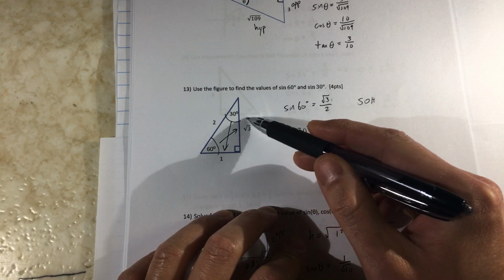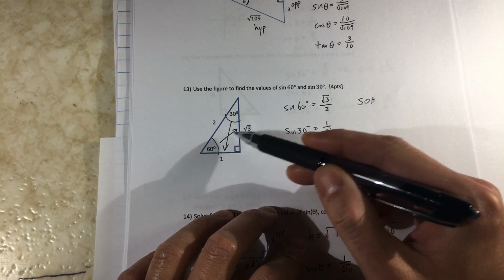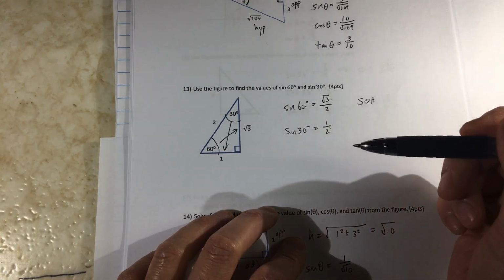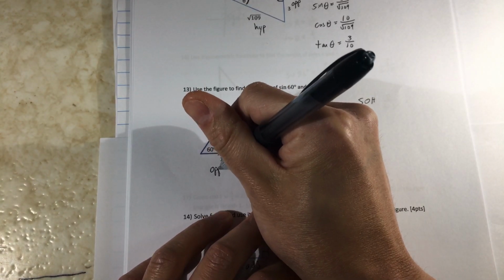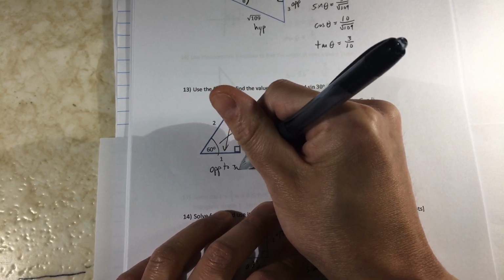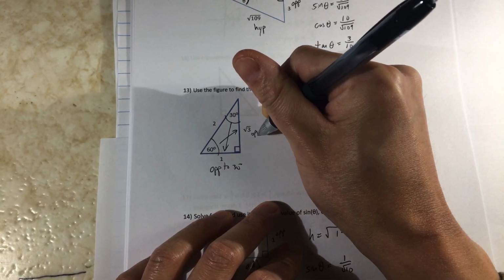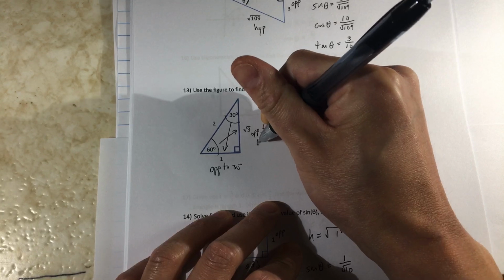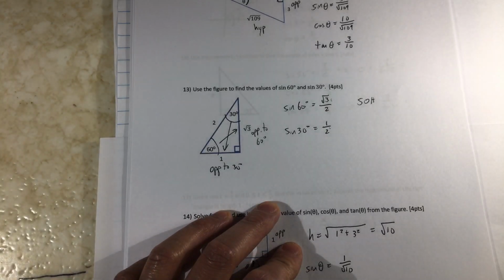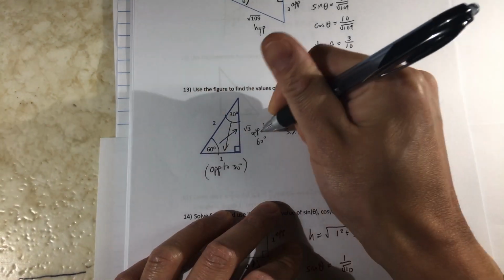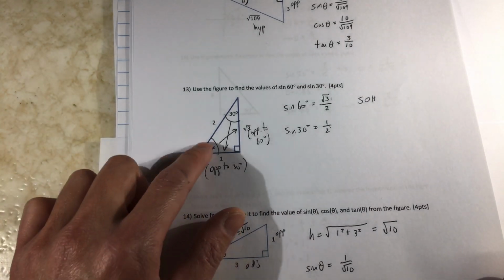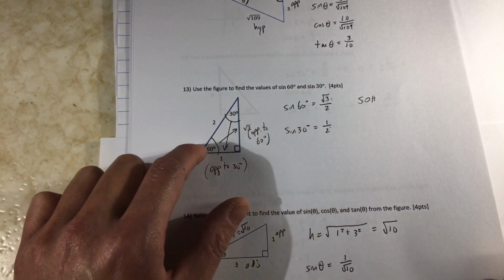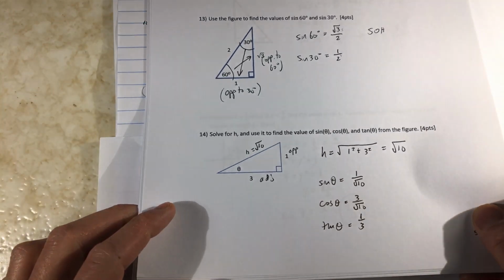This square root of 3 is opposite the 60, but is actually adjacent to 30. So you have to be careful. I'll write opposite to 30 degrees, and this side is opposite to 60 degrees. Always think about what's opposite the angle or adjacent to the angle.